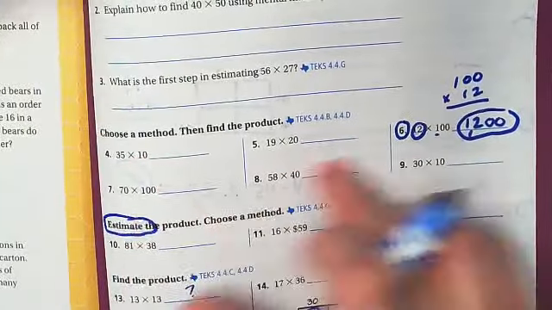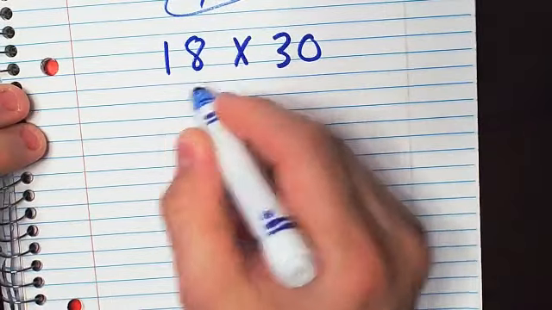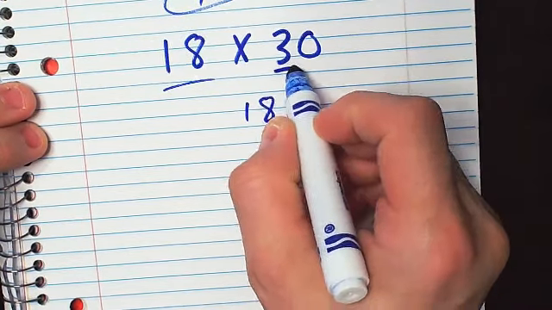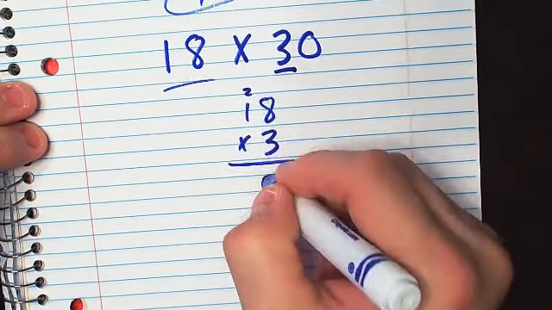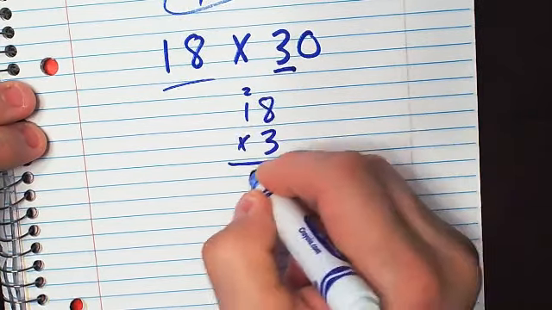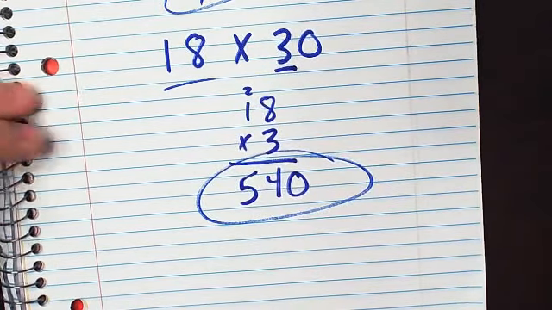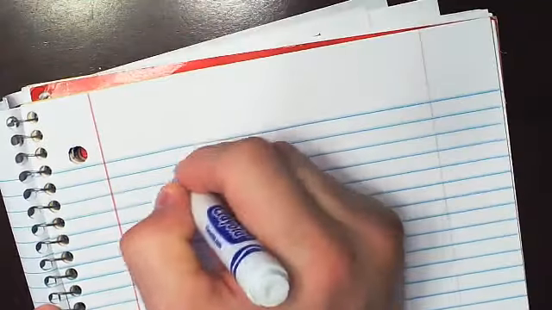Something like 18 times 30. If you had something like that, and I saw a bunch of those, because that whole section 4 through 9 is what I'm looking at right here. So for this one, you can just take the 18, and then just take the 3, multiply that like you normally would. 8 times 3 is 24. 3, 4, 5. I only see 1 zero in this one. 540. Alright?